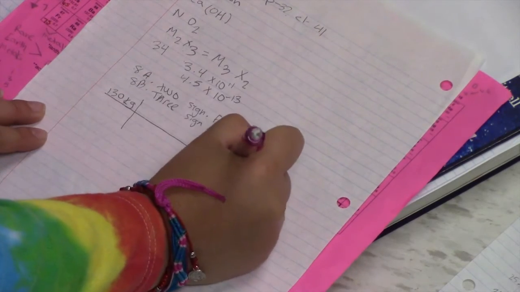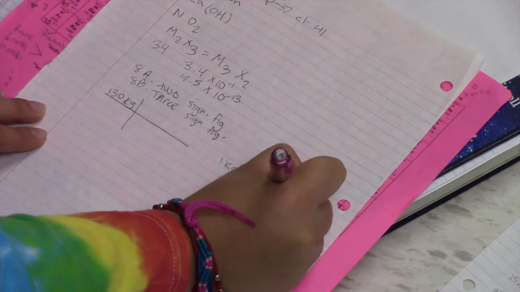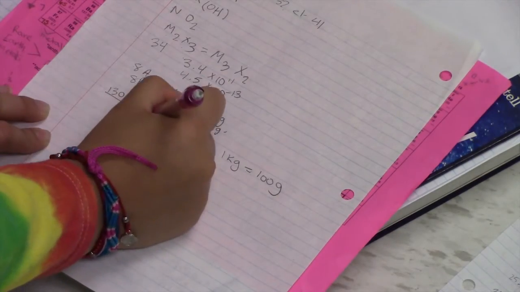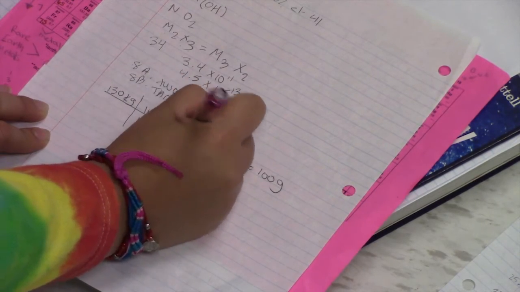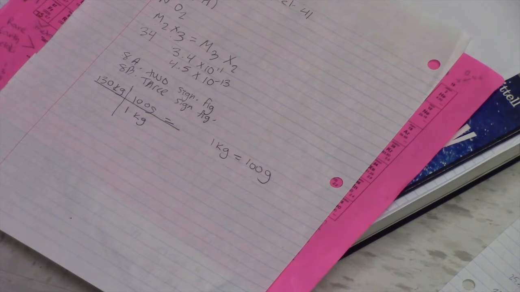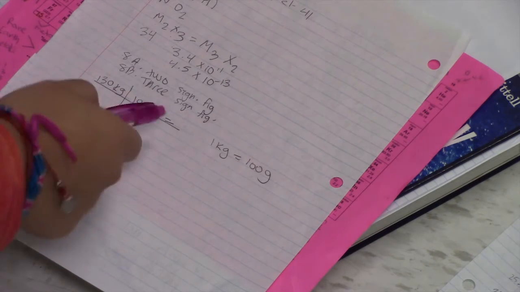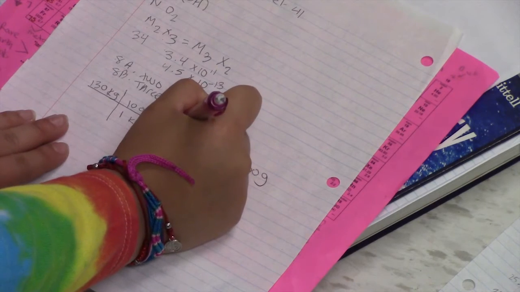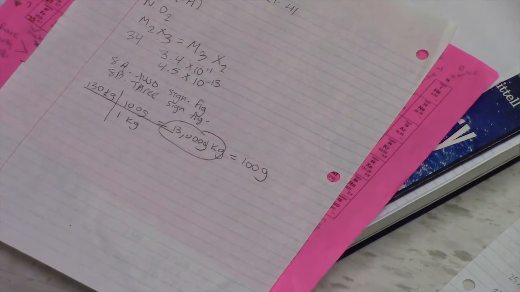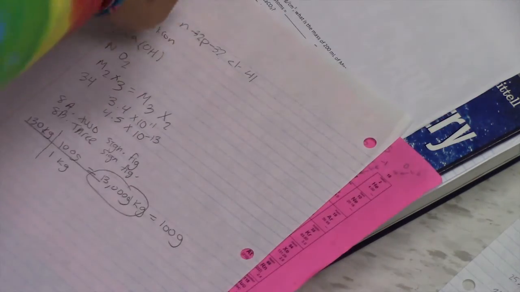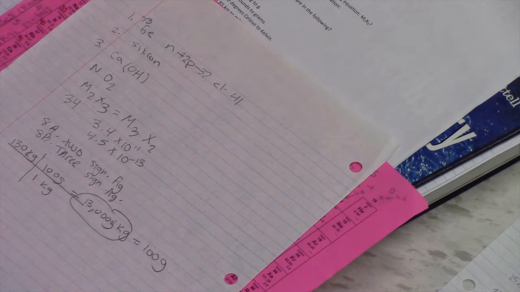1 kilogram equals 1,000 grams. So that's how we're going to put it here: 1 kilogram on the bottom, and on top it would be the 1,000 grams. Then you put that in your calculator, put in this equation, and you would get 130,000 grams. And the 130,000 grams would be your answer for question number 9. Convert 130 kilograms to grams, and it says how many grams, so this is your answer.